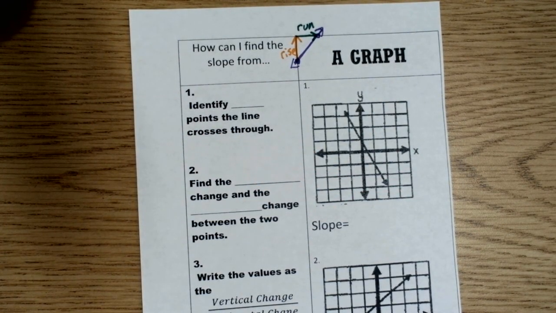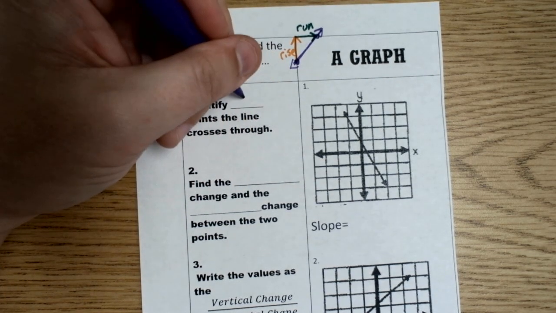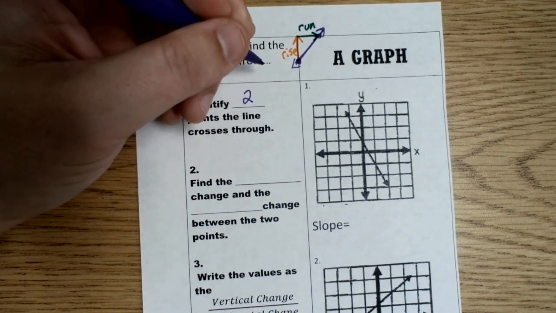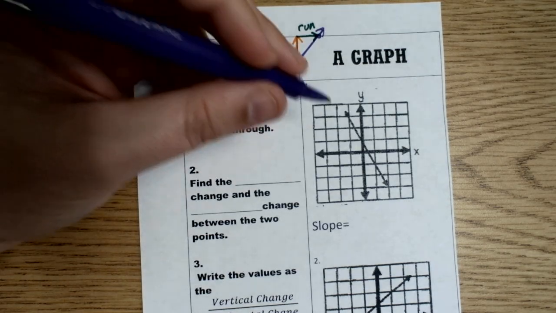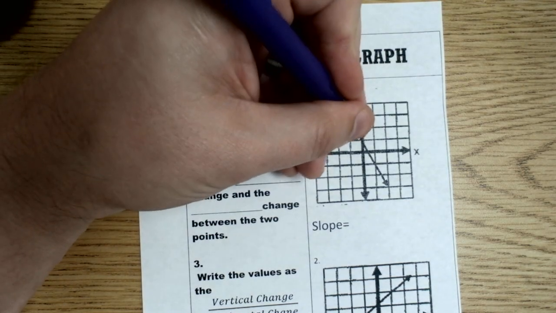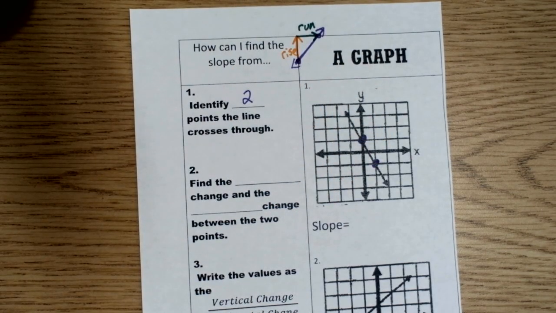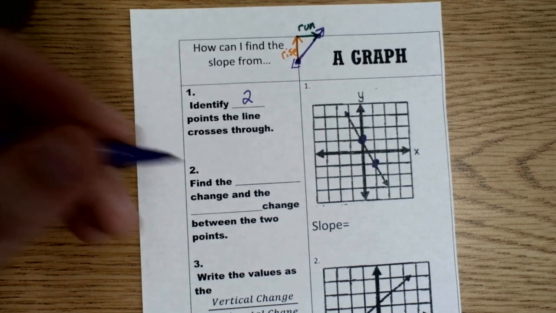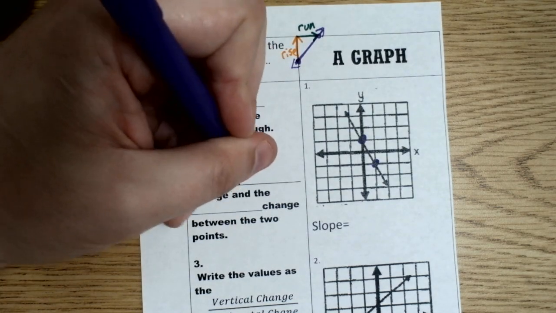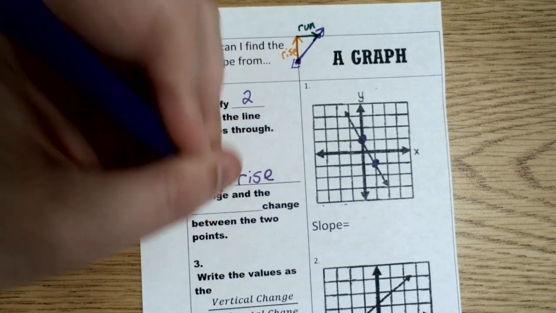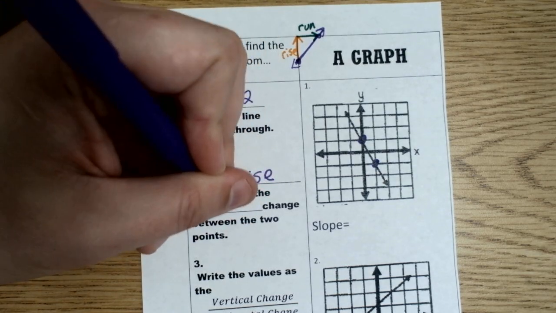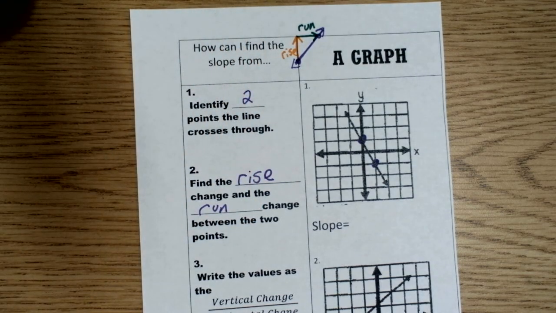When doing that with the graph, we will identify 2 points that the line crosses through. For this one, it looks like I've got a point here and a point there that it goes through. Then we'll find the rise change and the run change between the 2 points.